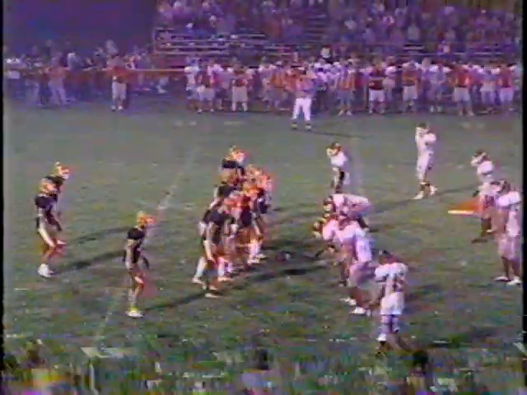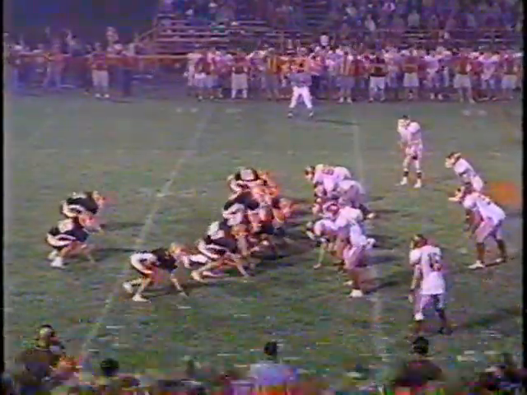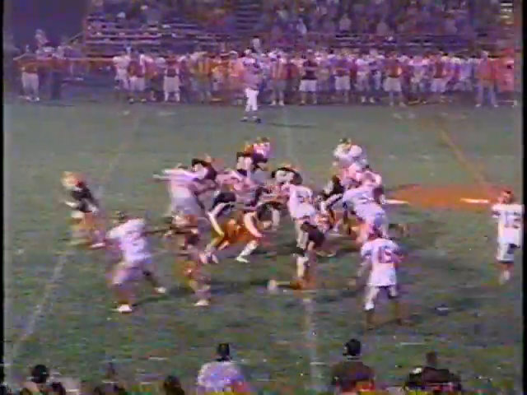First down, Nelsonville-York on their own 43. Ernie Perkins at center for the Buckeyes. He hikes it to Jay Edwards, handoff to Bear Lewis. Bear Lewis gets away from some tacklers, takes it out to midfield. Nice hard running by Bear Lewis.